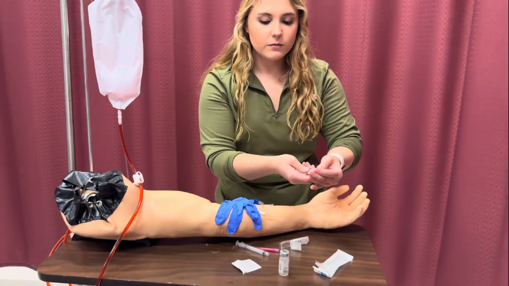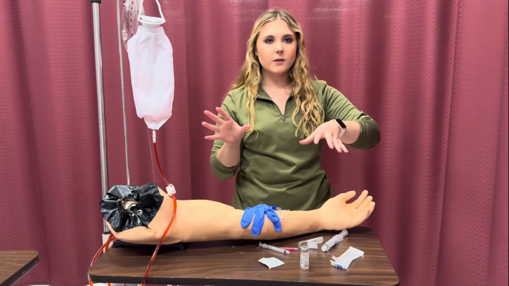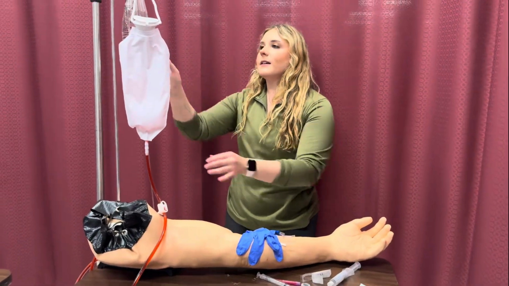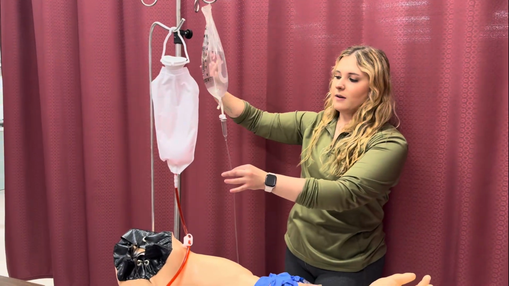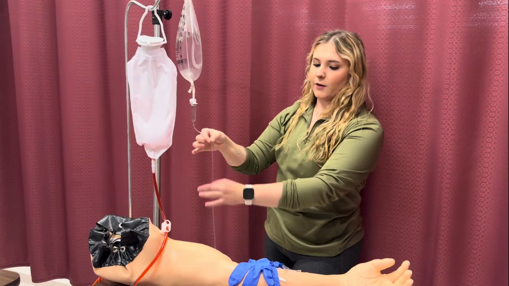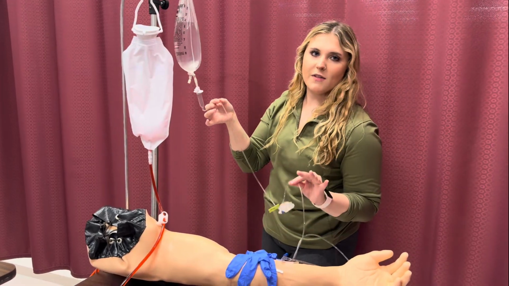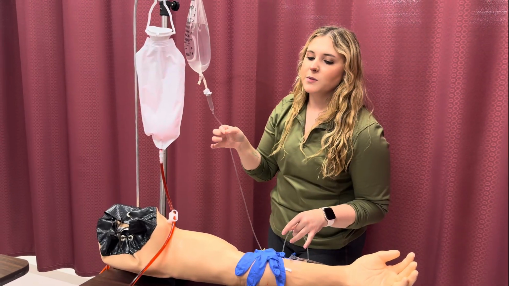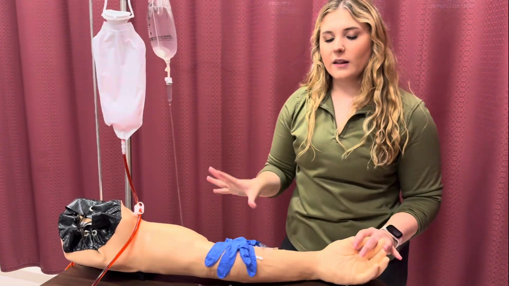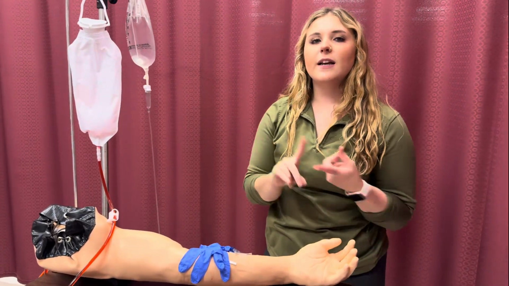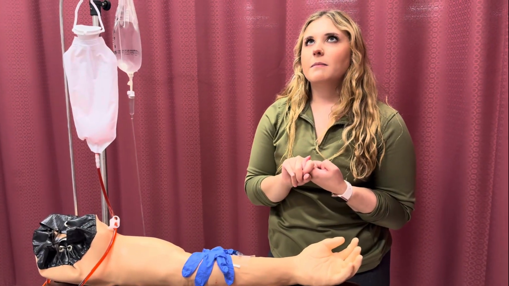and if I were doing an IV piggyback as well, I would make sure that my IV bag, the piggyback one, was lower, and that it would be right here versus here, if that makes sense, because we don't want it to go as fast as this is going. Before leaving the patient's room, I would ensure bed safety, and yeah.